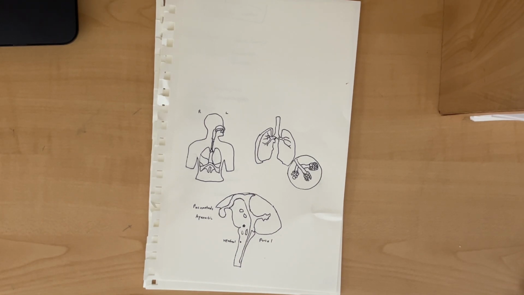So central chemoreceptors are specialized neurons located in the medulla oblongata itself. That is, again, in the brainstem, and they monitor changes in the chemical composition of the cerebrospinal fluid. It's detecting changes in levels of CO2 and the pH, or the acidity or alkalinity.